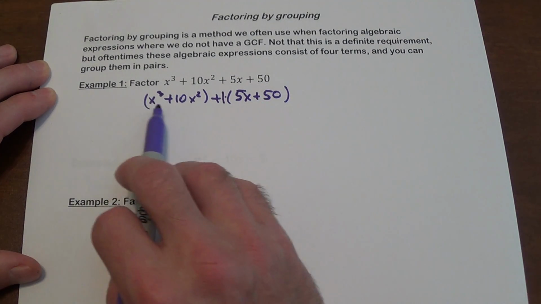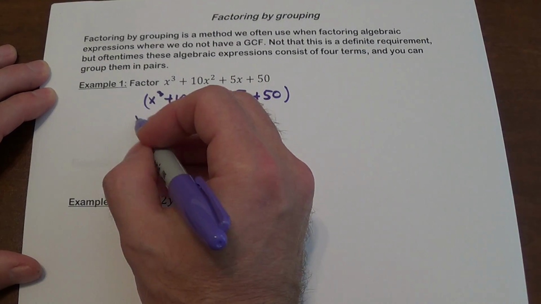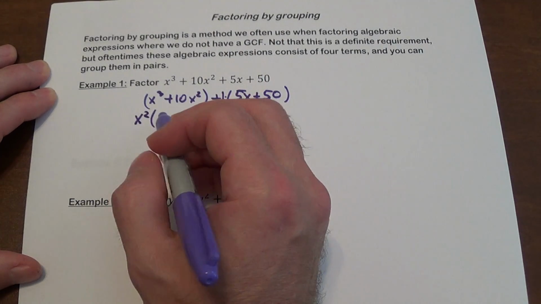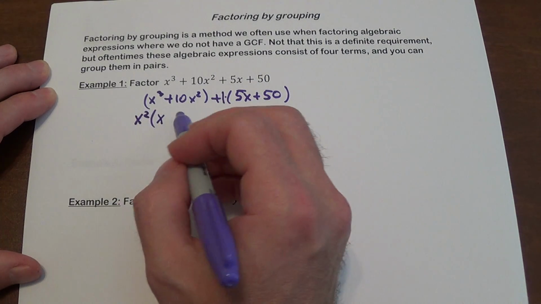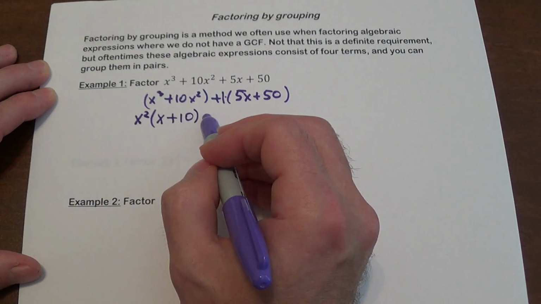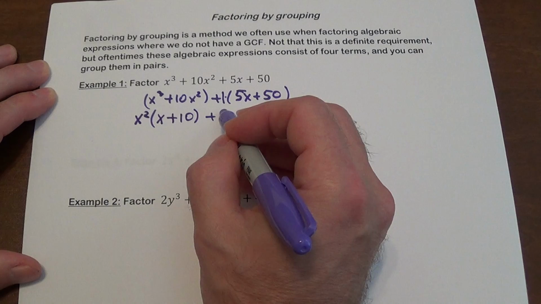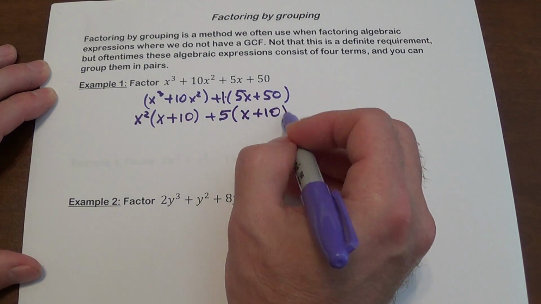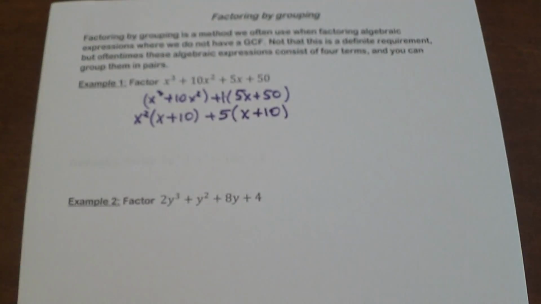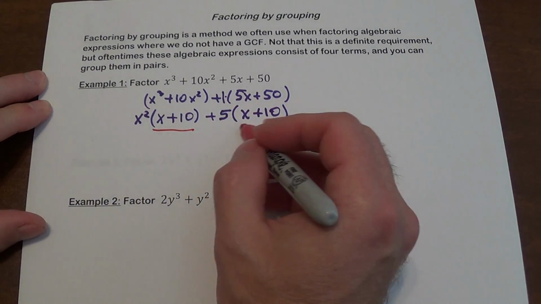So what is the greatest common factor here between x cubed and 10x squared? Well, it looks like I can factor out x squared just for these 2 terms. So then x cubed divided by x squared is x, 10x squared divided by x squared is 10. What can I factor out here? 5x and 50, I can certainly take out 5, and I'm going to be left with x plus 10. So as long as you're getting the same exact expression in parentheses, you are on the right track. Okay, because you have this and this.